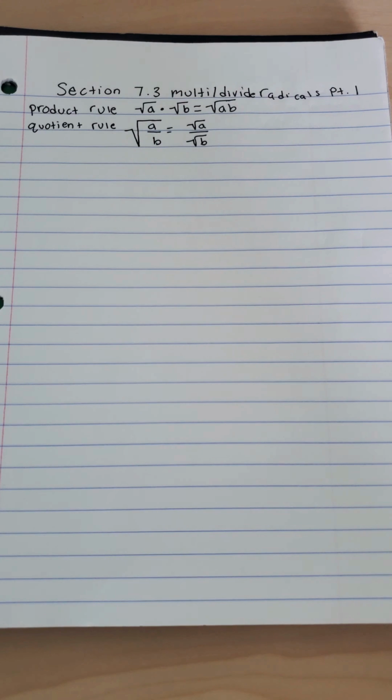Video for section 7.3, multiplying and dividing radicals, part 1. So we've talked about the product and quotient rule for radicals, but here are the formal definitions.